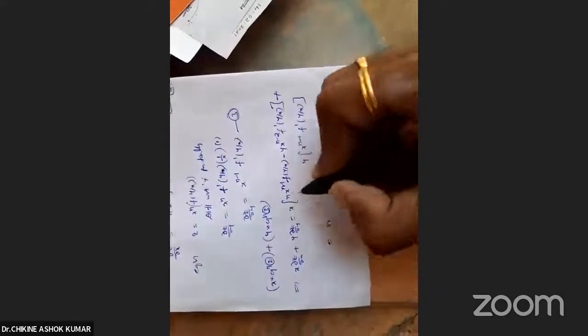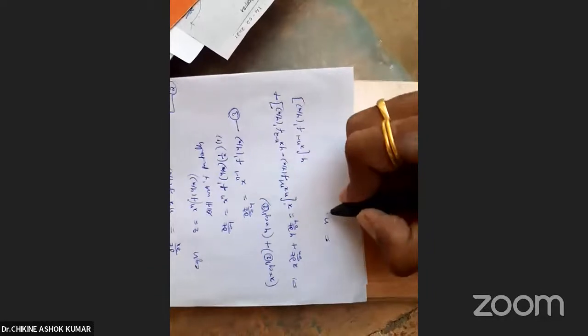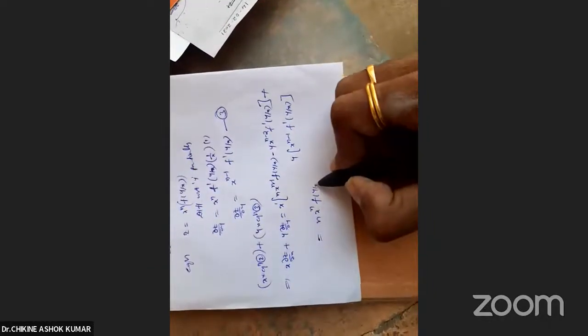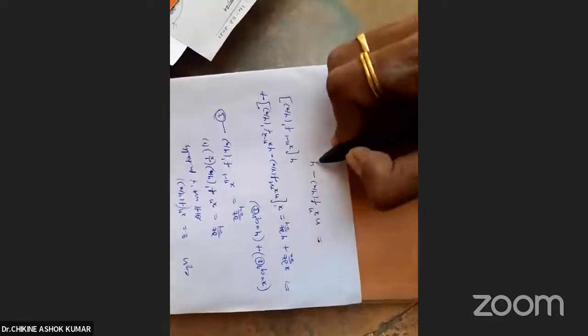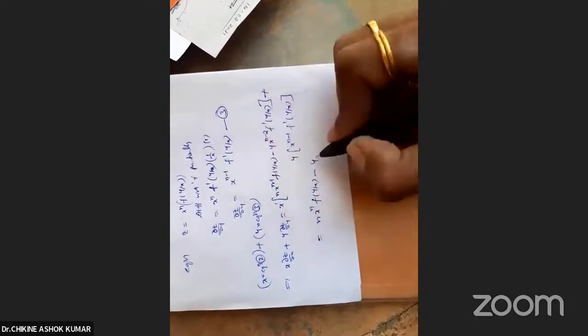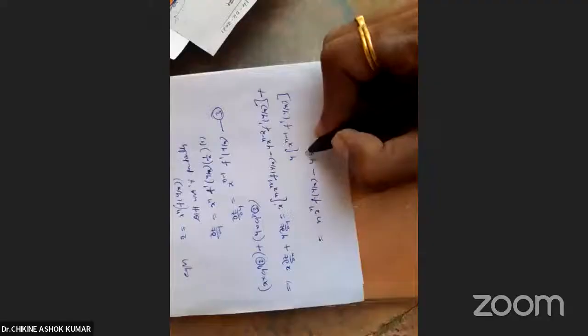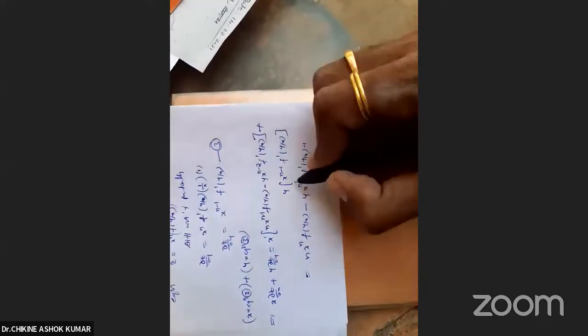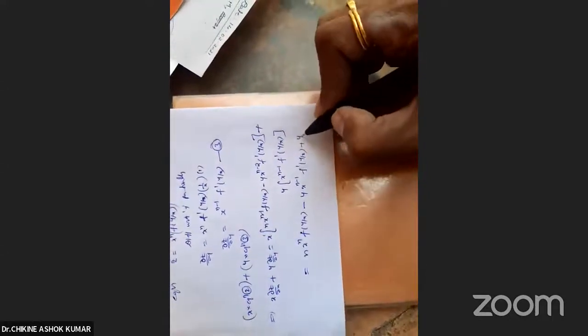So if you multiply with x, n into x to the power of n minus 1 times x to the power of 1 will become x to the power of n only. Plus 1 minus 1 gets cancelled, into f of y by x, minus y into x to the power of n minus 2 plus 1, so n minus 1, into f dash of y by x, plus y into x to the power of n minus 1 f dash of y by x.